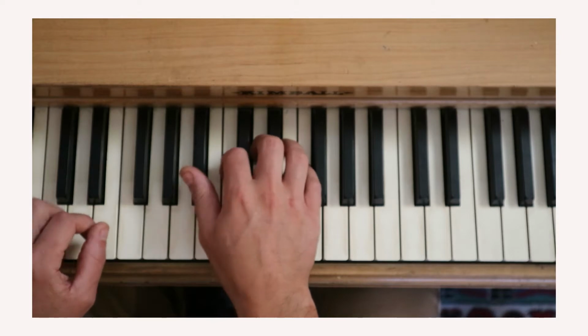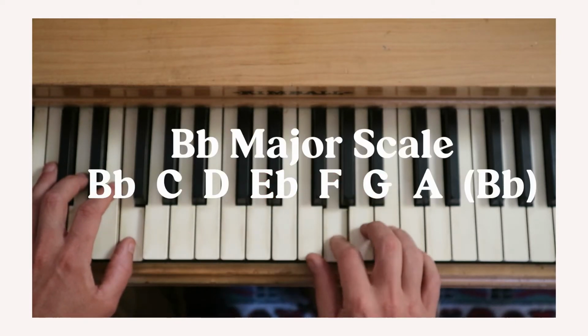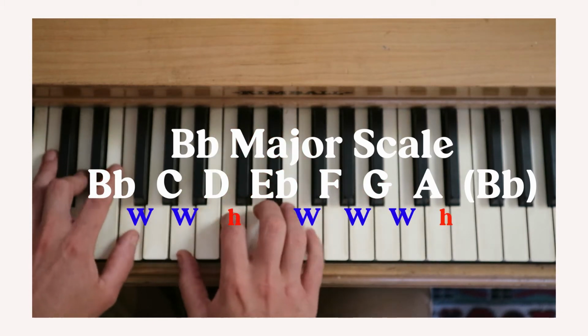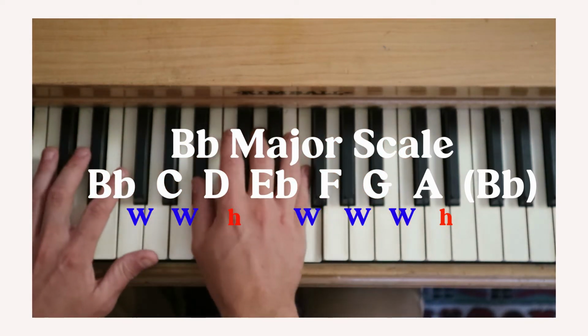If I had a song that was in the key of B flat, that just means that I'm using the notes, whether it's to build my melodies or my chords or what have you, of the B flat major scale.